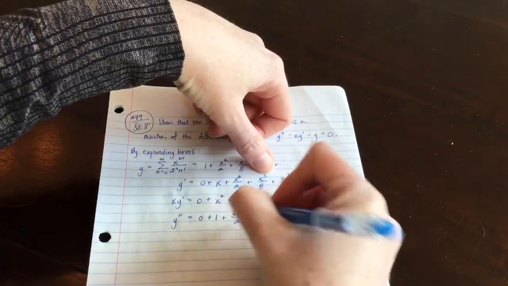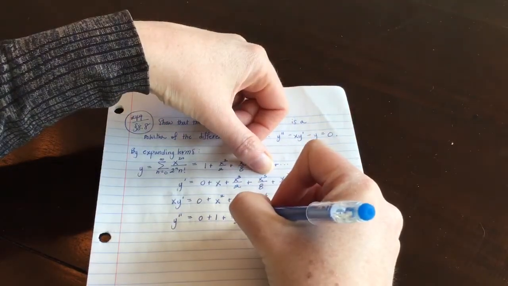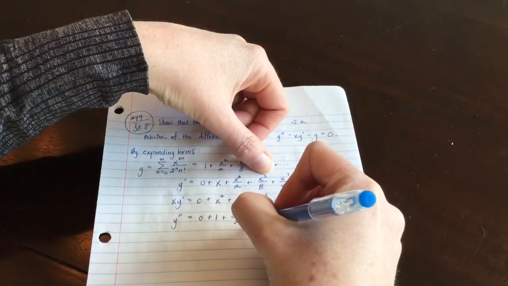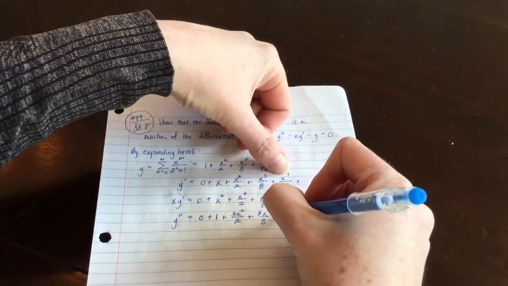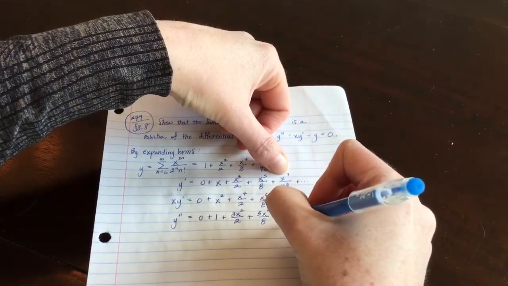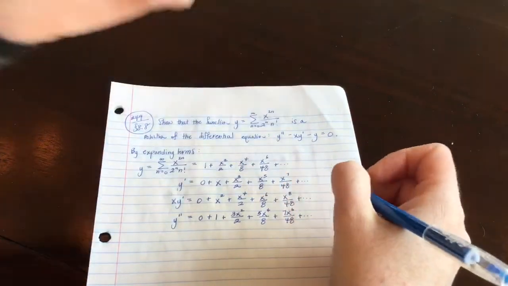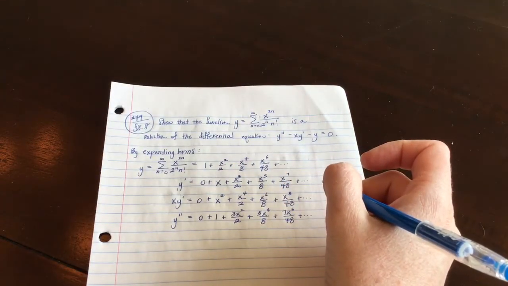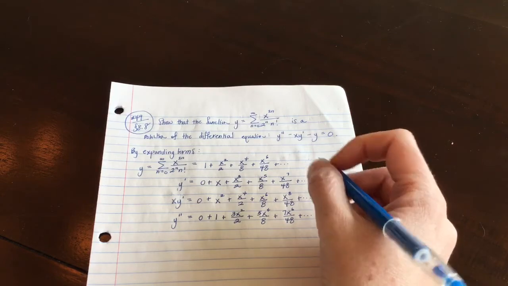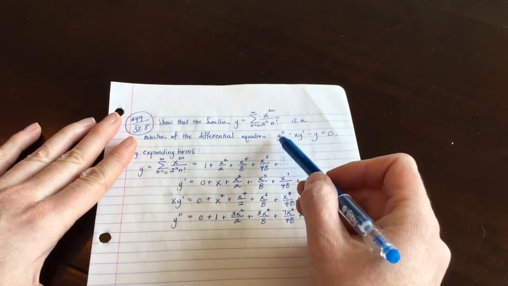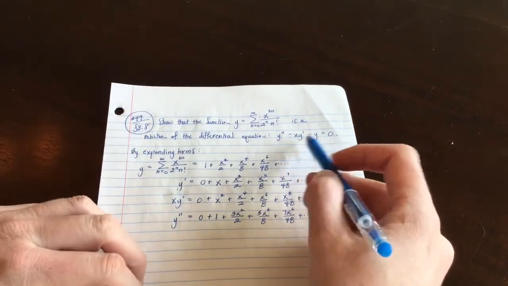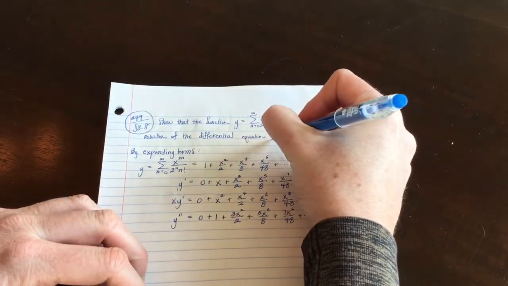Derivative of x to the 5th over 8 is 5x to the 4th over 8. Derivative of x to the 7th over 48, there we go. And so on. Okay. So now that I have all the little pieces formed in an expanded term way of all the different parts of the differential equation, now let's build this expression up.